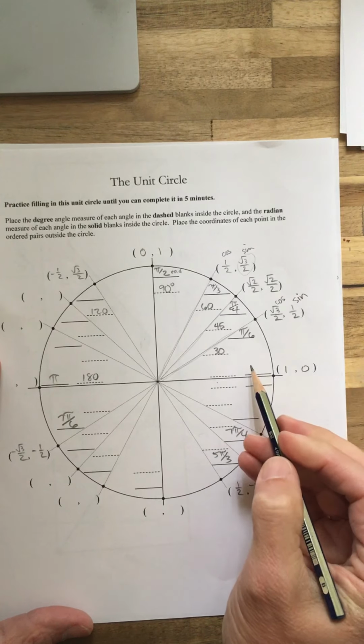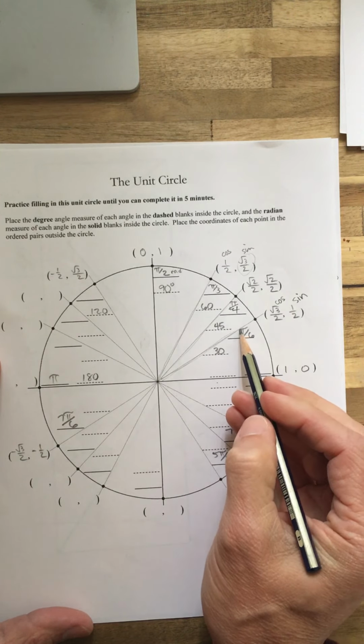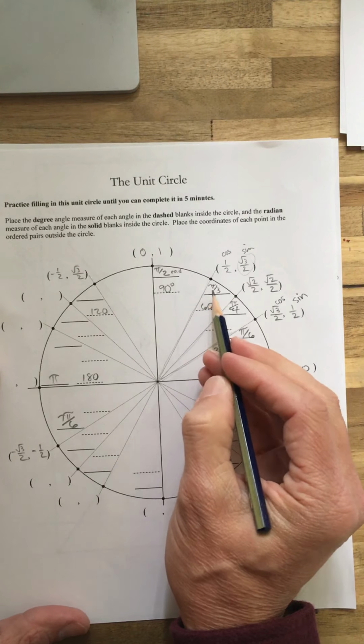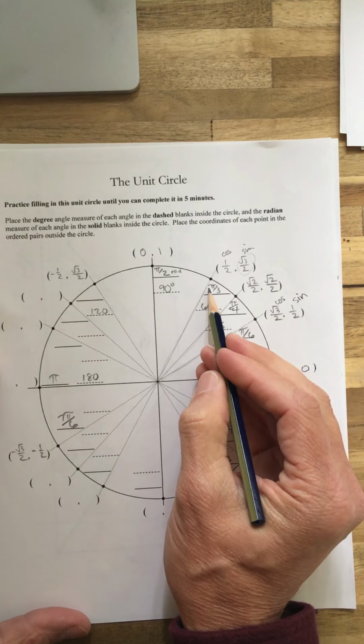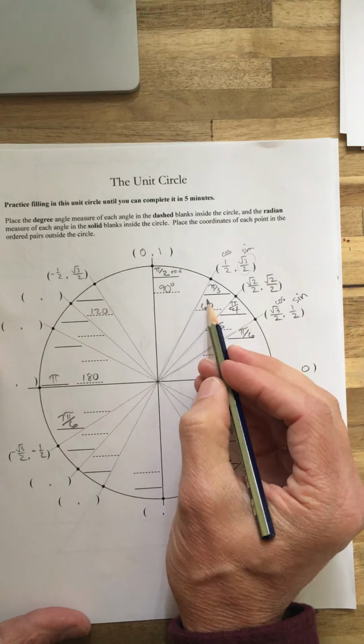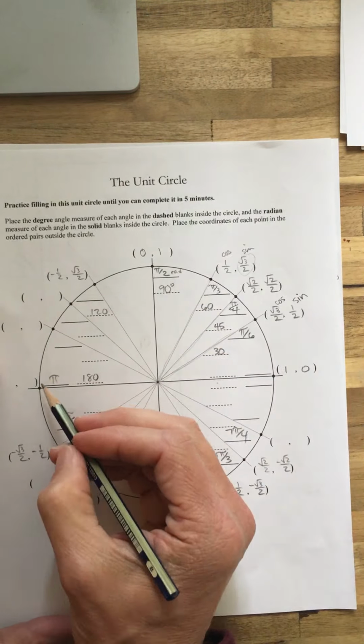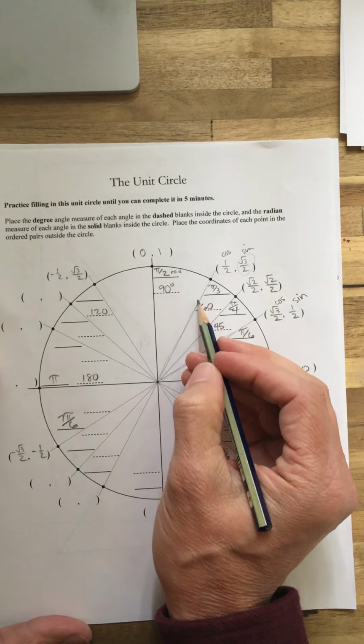And so watch this. If I count by pi's over 6, I have 1 pi over 6. Here's 2 pi over 6. Wait, I thought you said it was pi over 3. Well, doesn't 2 pi over 6 reduce to pi over 3? It sure does, okay? So you can count by pi over 6's, or you can count by pi over 3's.